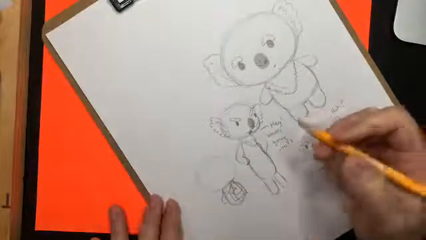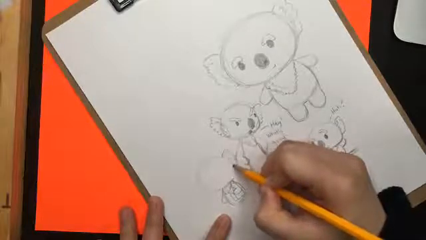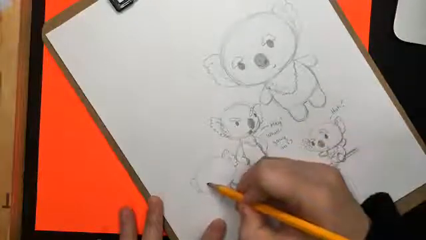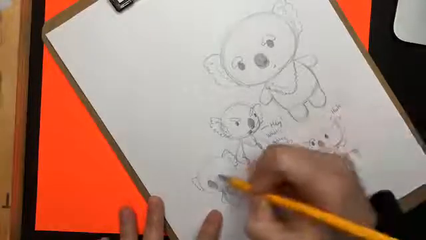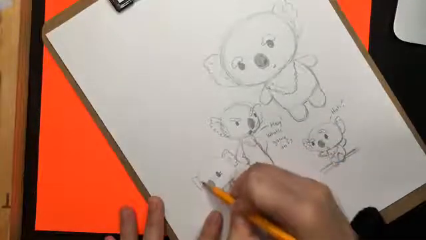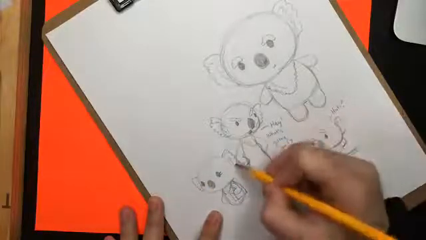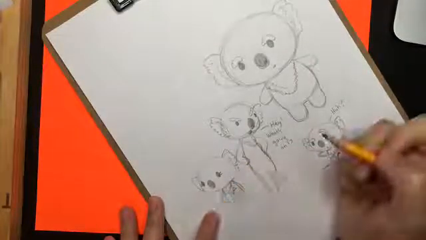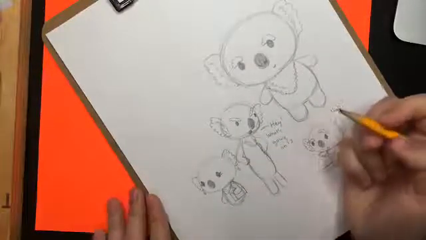Fluffy part here. And ears. Fluffy lines. And big nose. And some eyelashes. You can give her an earring too. But some boys have earrings too. So you can decide what your koala character looks like and what they're wearing.